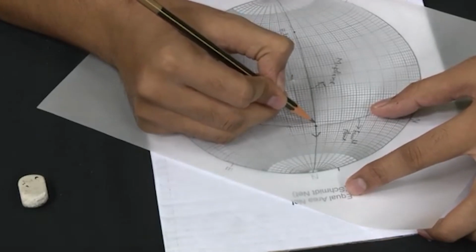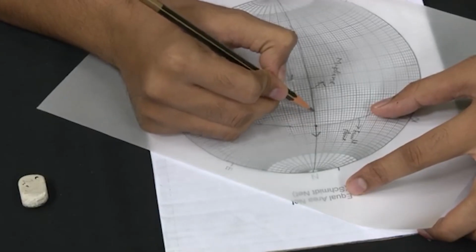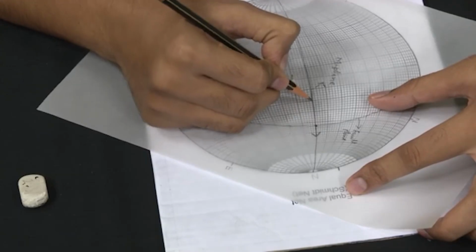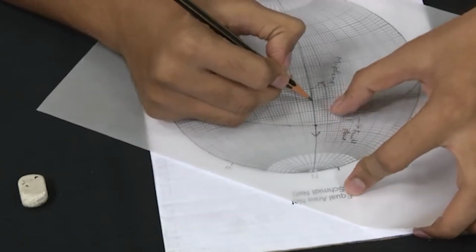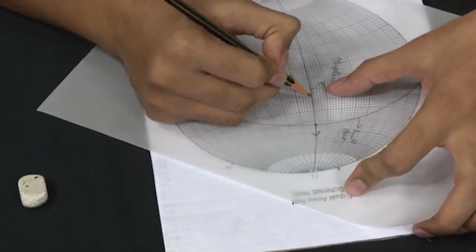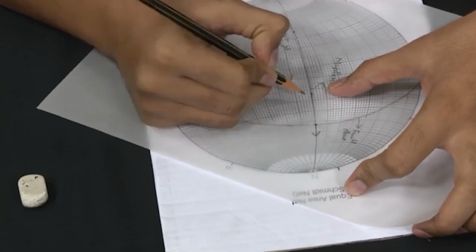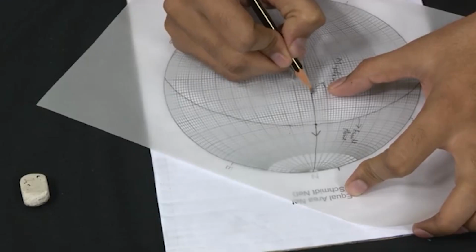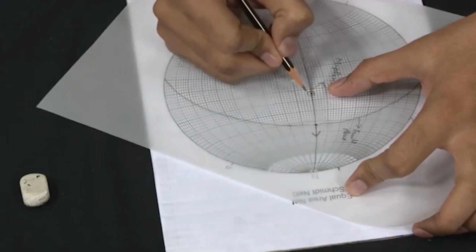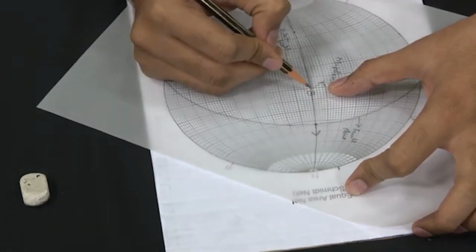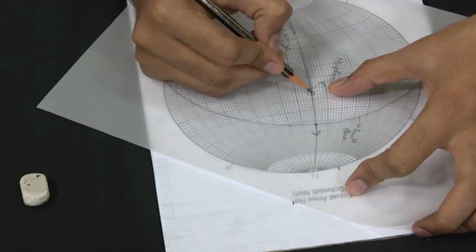Here, this is 4 degrees, then 14, then 24, this is 24 and 26, 28, 30. So, this point will represent sigma 1, and 90 degrees from this sigma 1 will represent sigma 3.